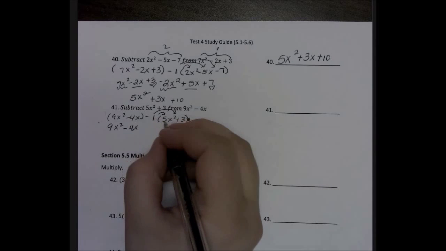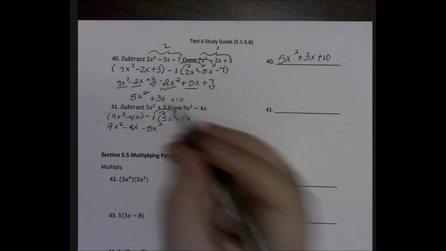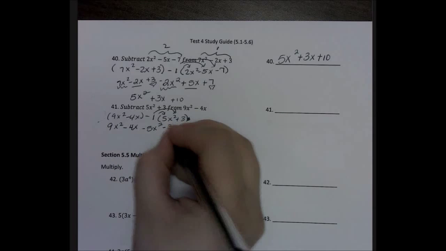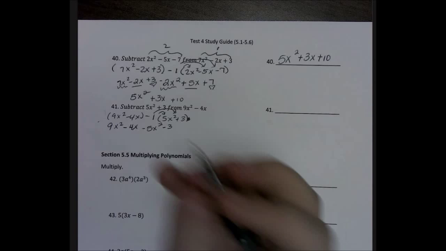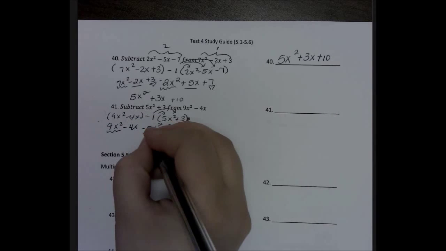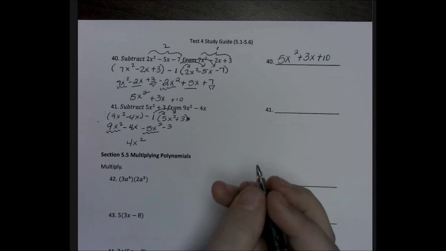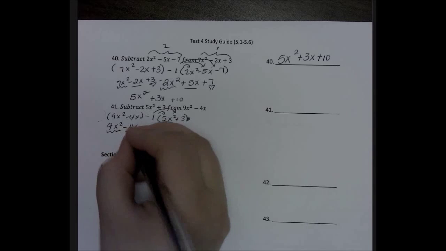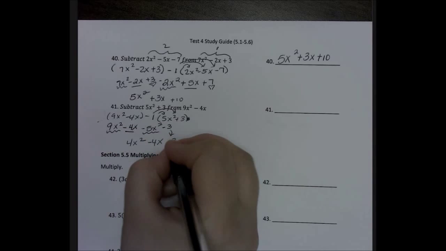So negative 1 times 5x squared is negative 5x squared. Negative 1 times 3 is negative 3. So now I'm going to combine my like terms. 9x squared minus 5x squared is 4x squared. Then I just have a negative 4x. And then your negative 3 is at the end.